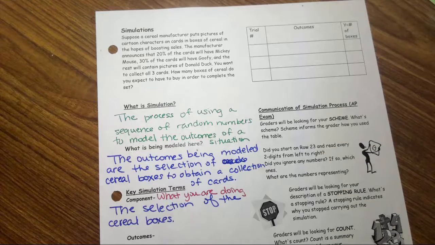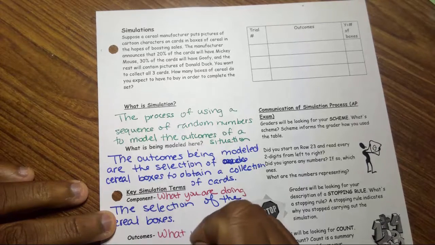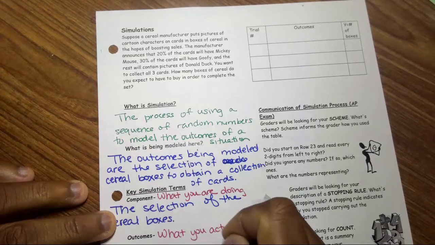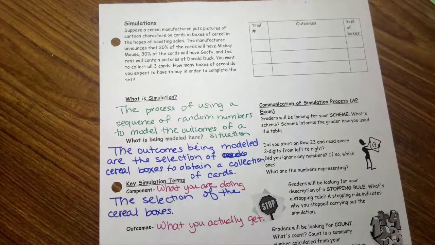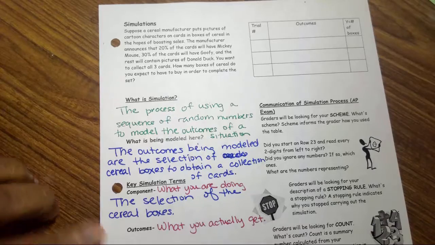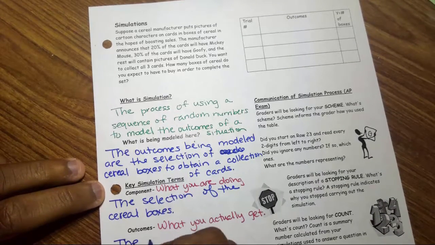What do you think your outcomes are? What you get. So your outcomes are what you actually get. And what are we going to get in our outcomes? Cards. So our outcomes are the different cards we're going to get.